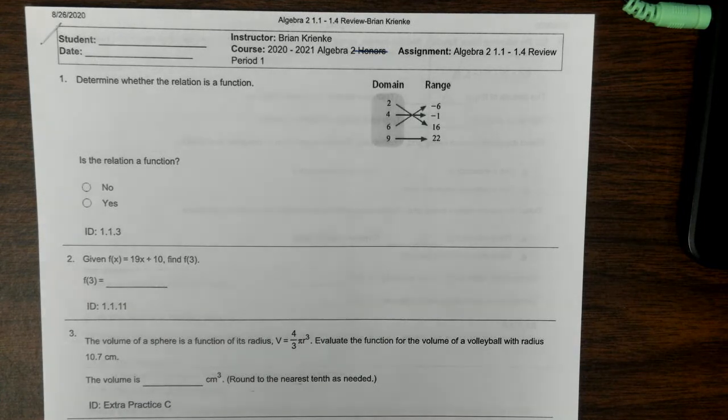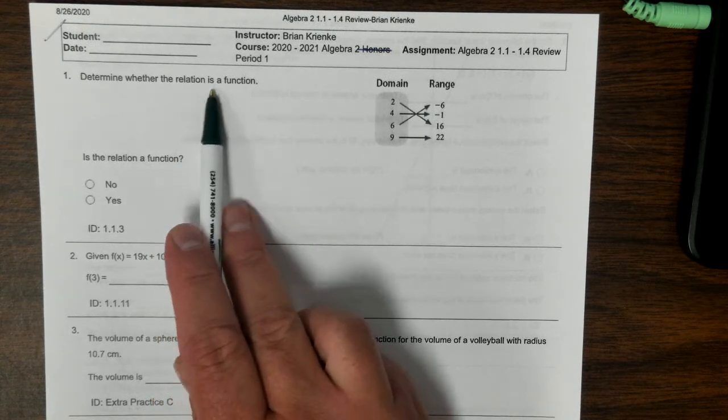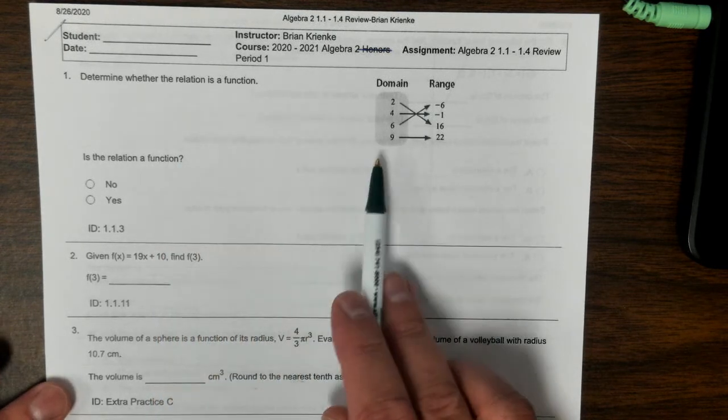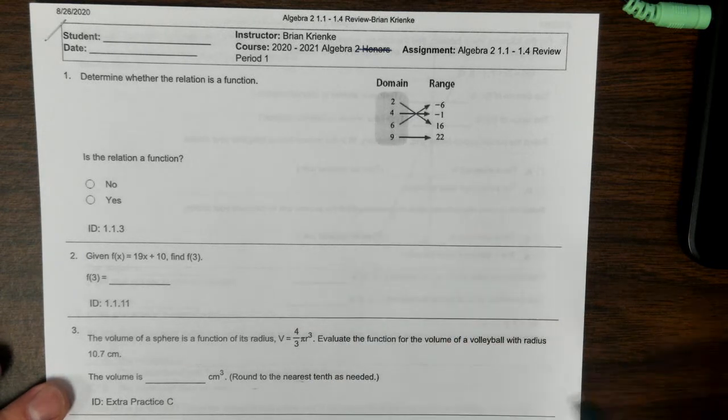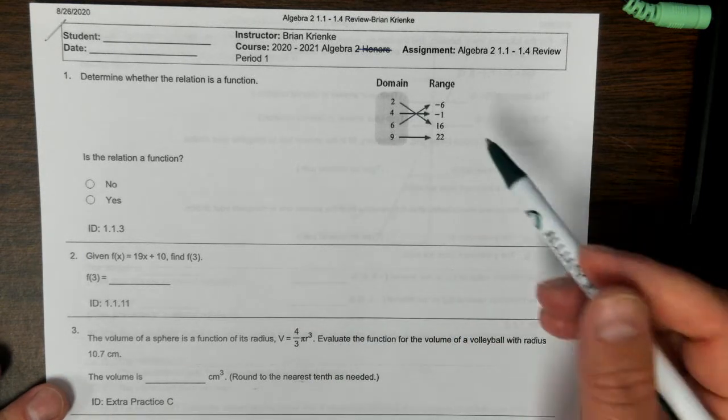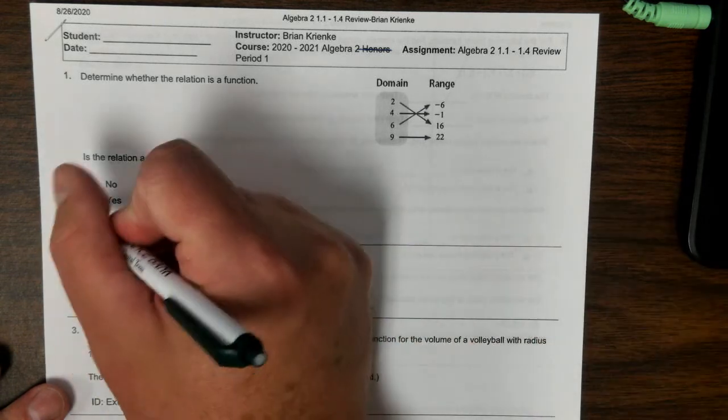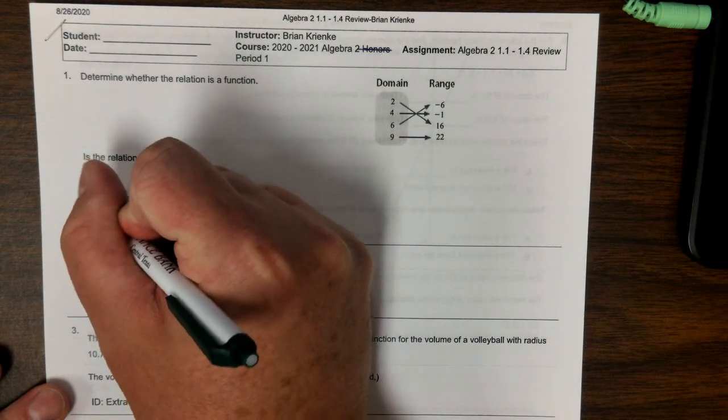Okay, so to start with, this says determine whether the relation is a function, and how we do that is we see if this has more than one place that it's going to, but there's not, and so this is a function. So that's a yes.